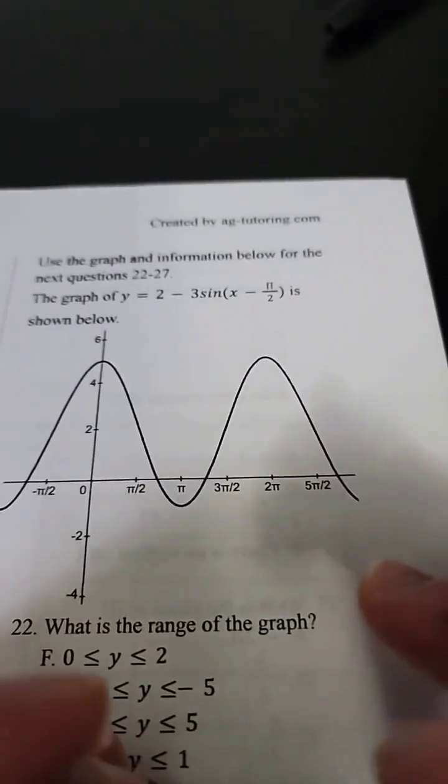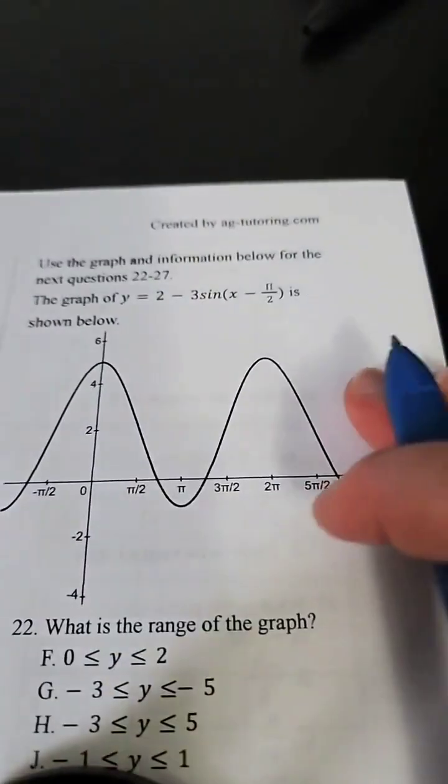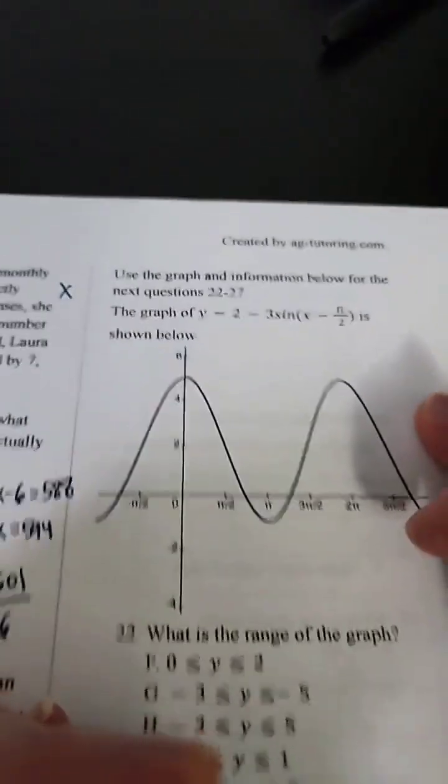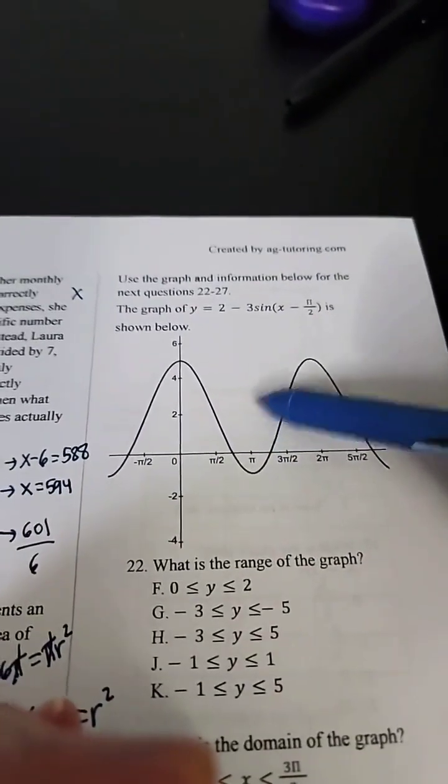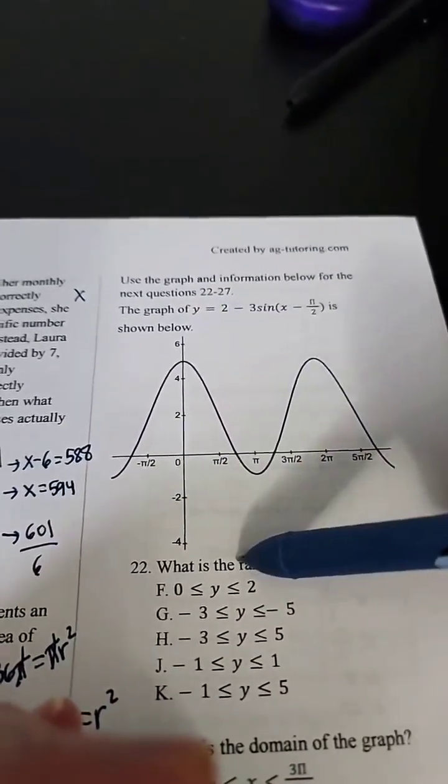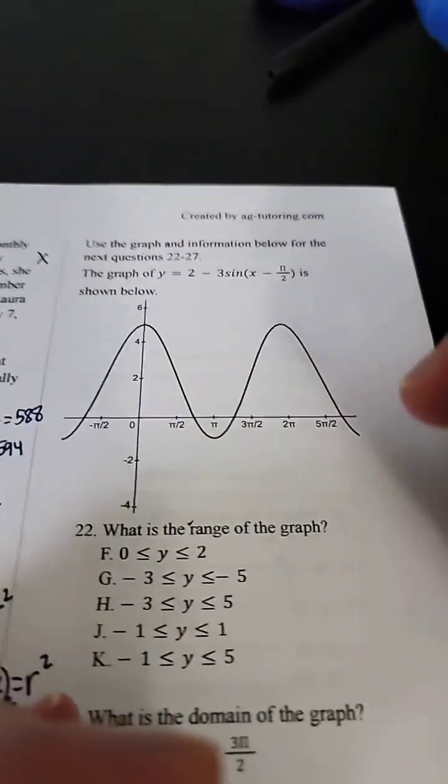Okay, so now what we're going to do is we're going to go to, let's see, this is number 22, and we're using this graph to answer questions 22 through 27. Good job if you got that right.